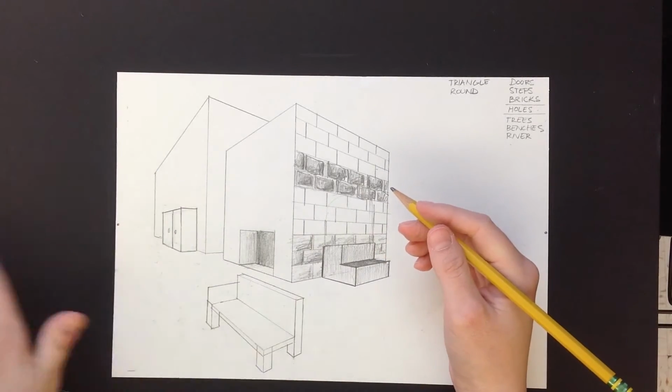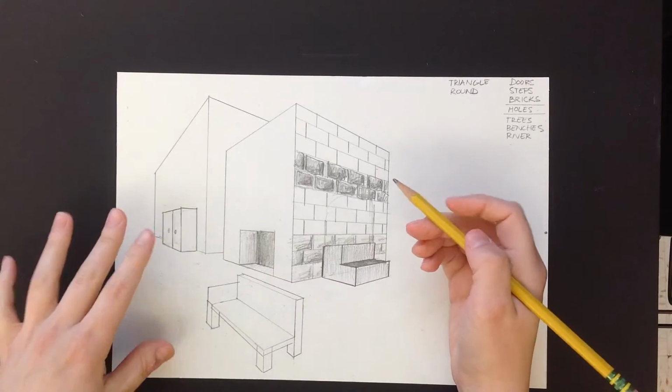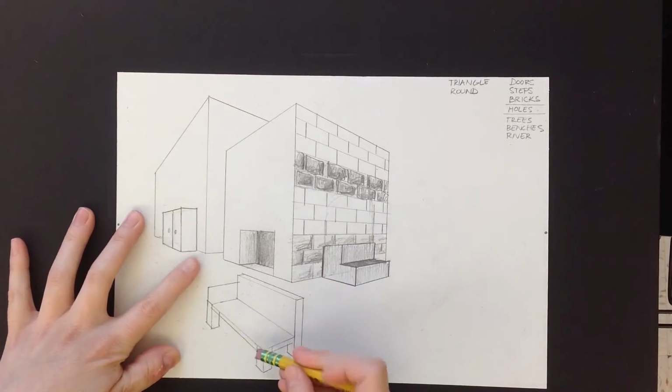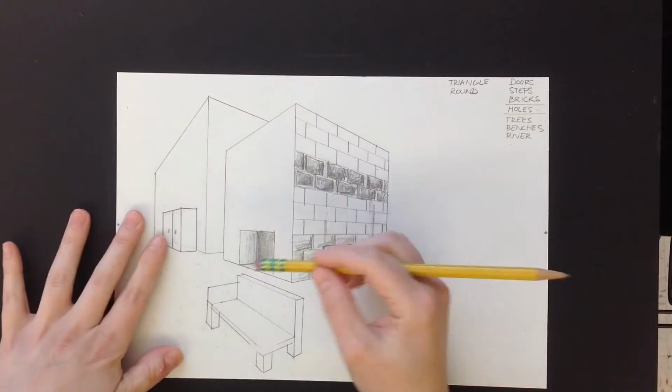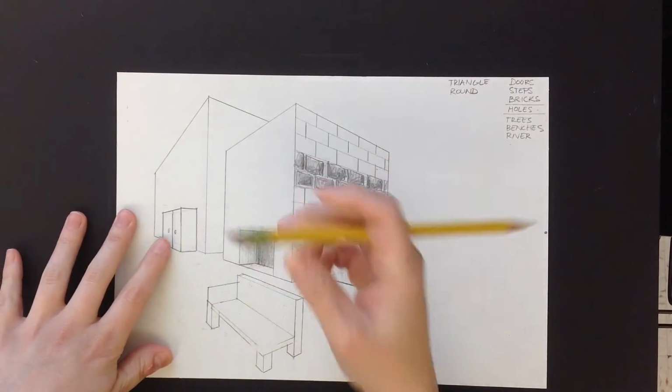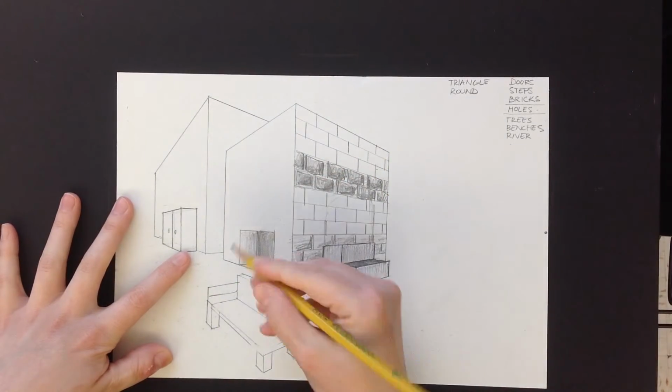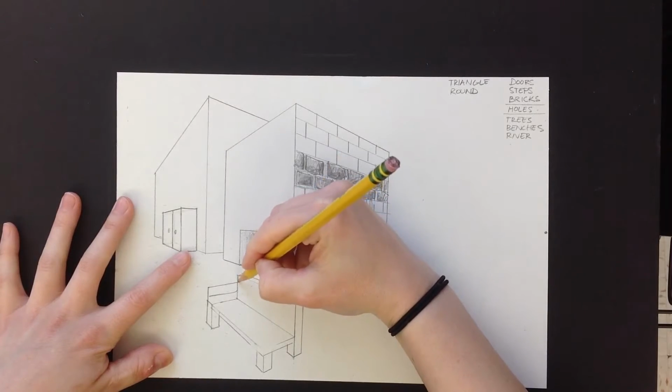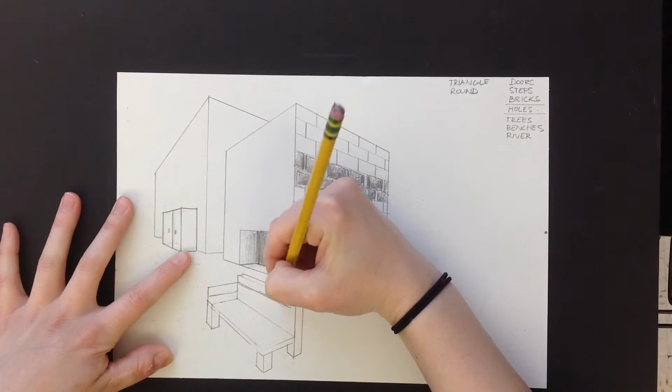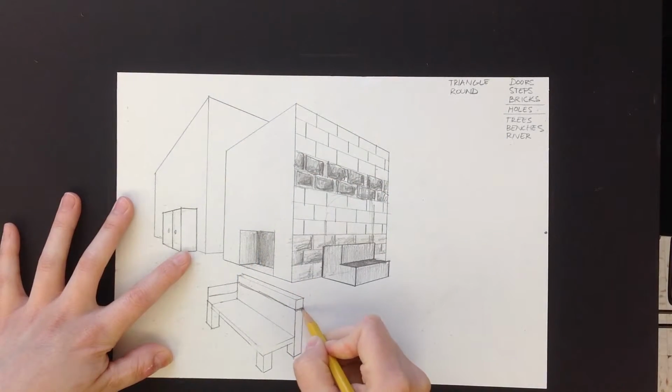Okay, once you have that, then you can erase any lines that you don't need. Start to make it look like a bench. And I make mine made out of the wood planks.